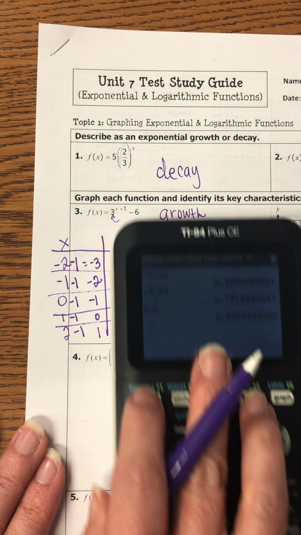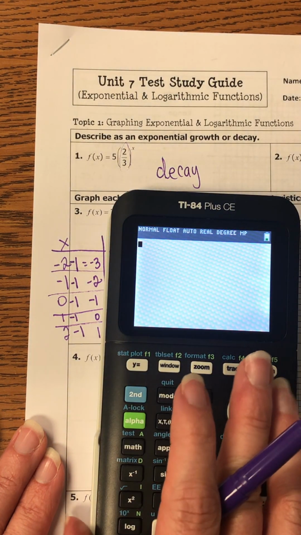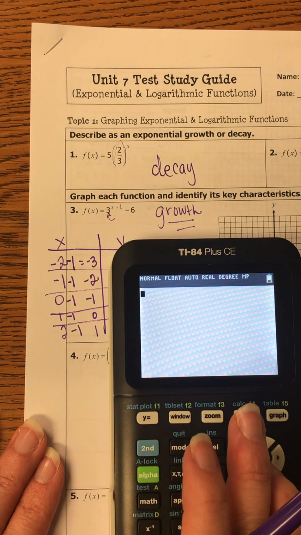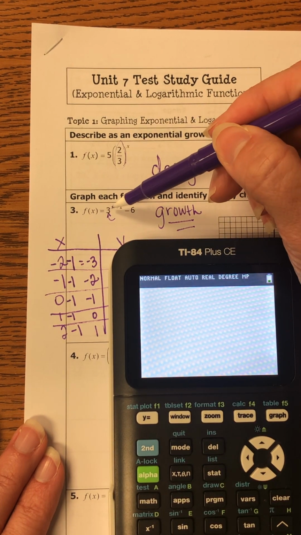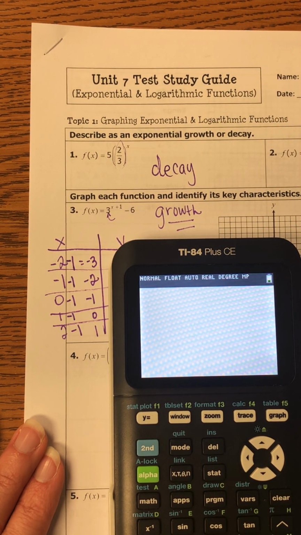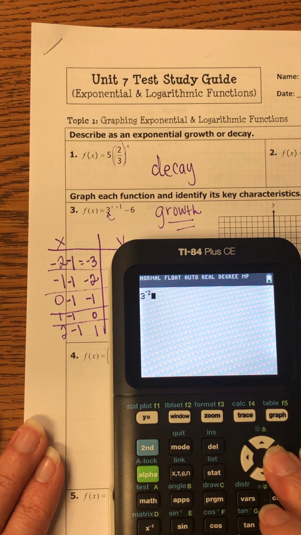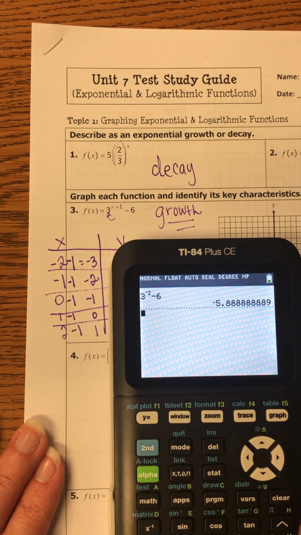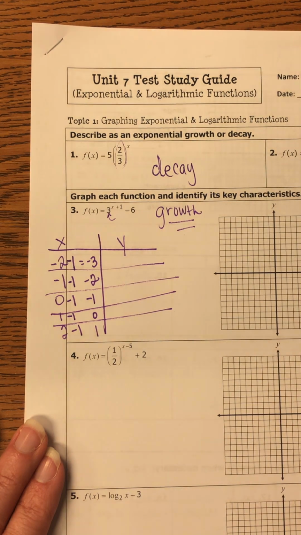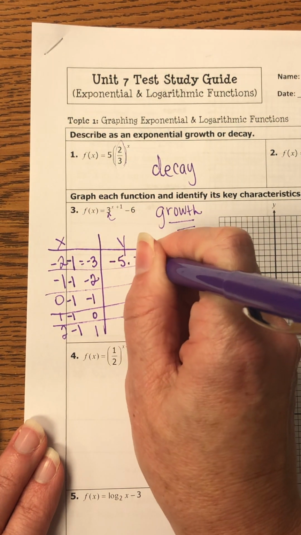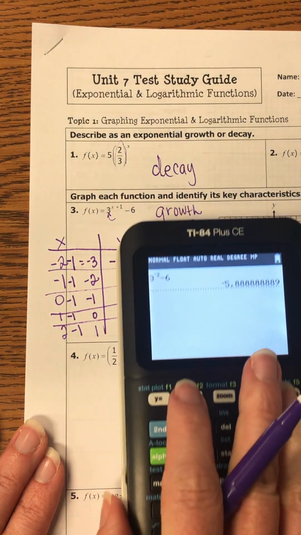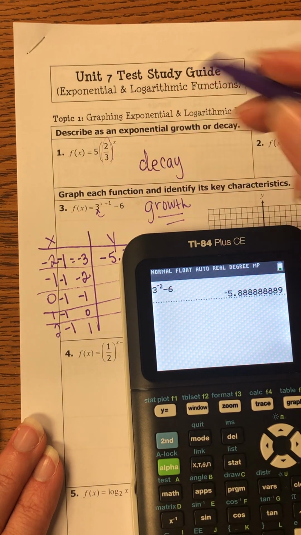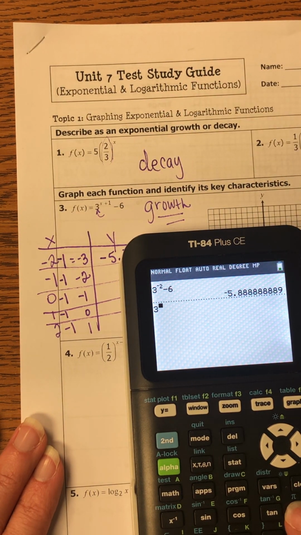So I'm going to very quickly plug these in here in order to save us time. So again, -3 plus 1 is -2, so that'll be 3 to the -2 minus 6. So you'll get -5.8 repeating. Okay, then you'll have -2 plus 1 is -1.